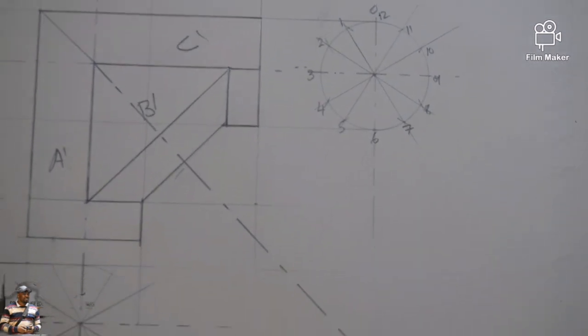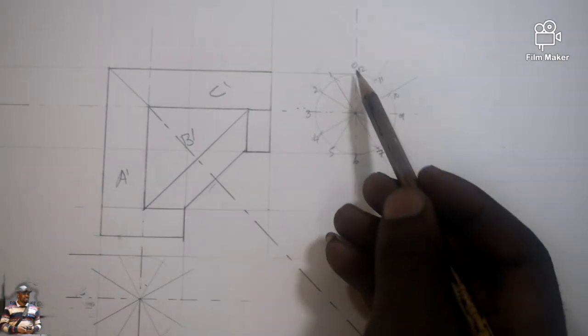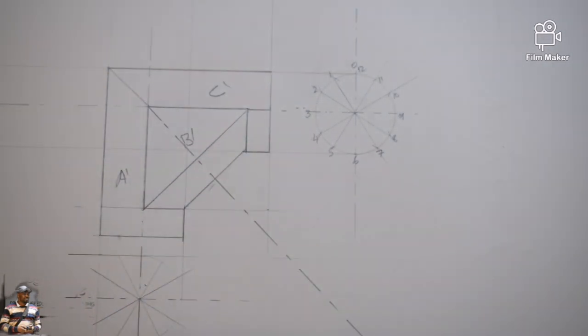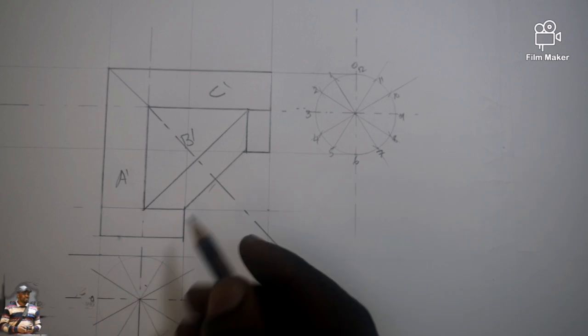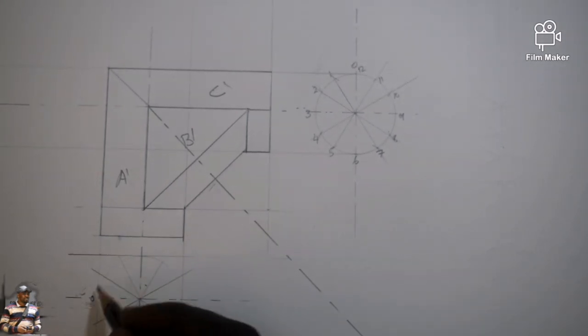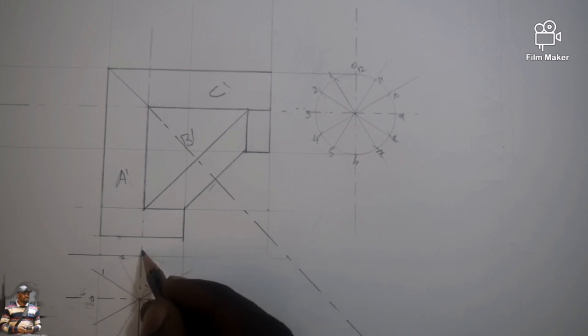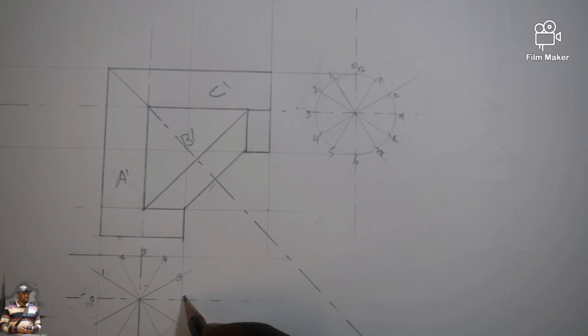Check this right from your top view now. I mean on this one. So if my 0 is here, the 0 of this one must be this side. So in this case I will have to go clockwise. 0, 1, 2, 3, 4, 5, 6, 7, 8, 9, 10, 11, back to 0.